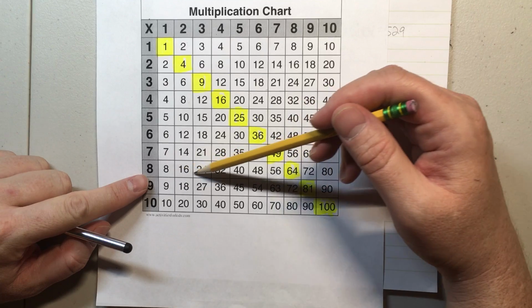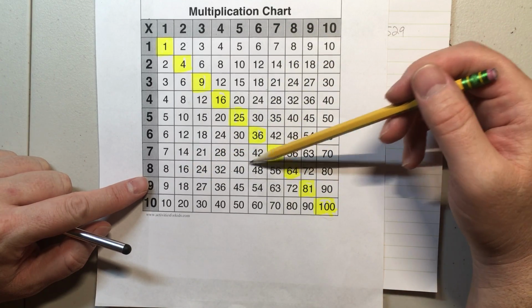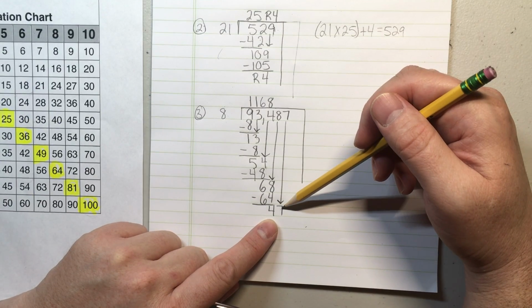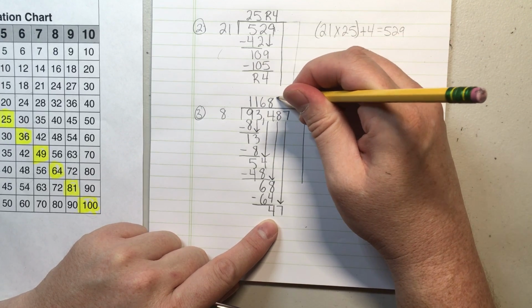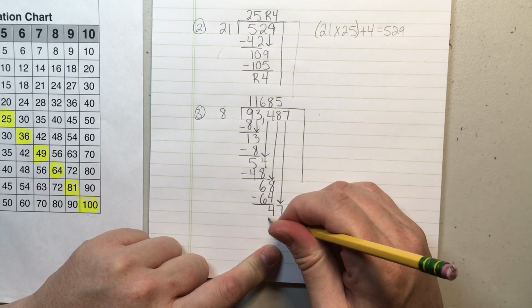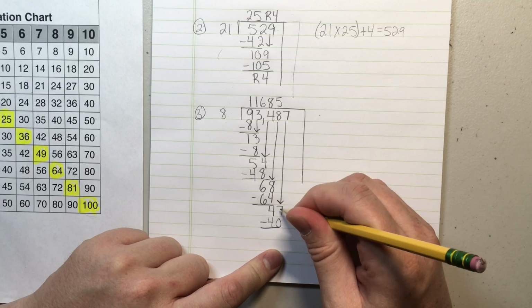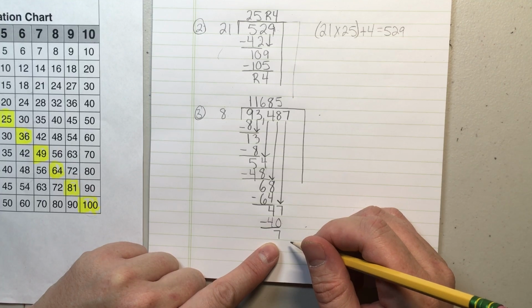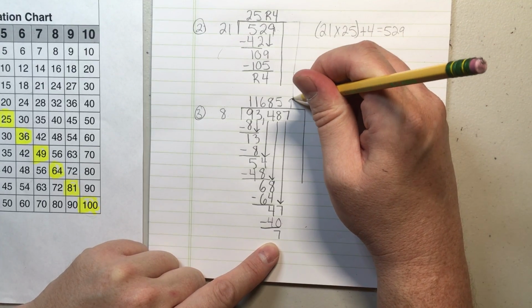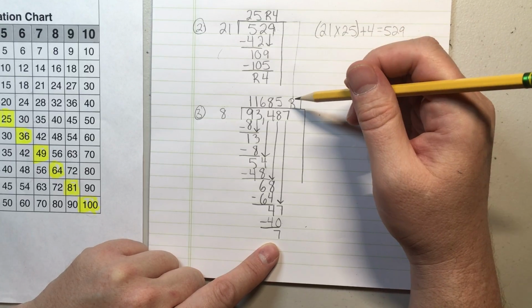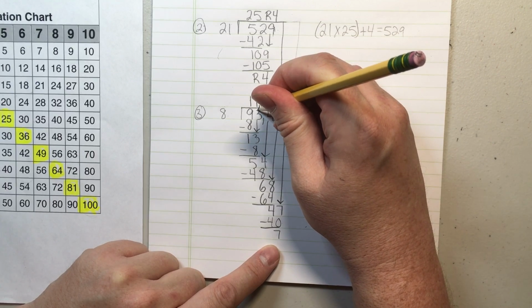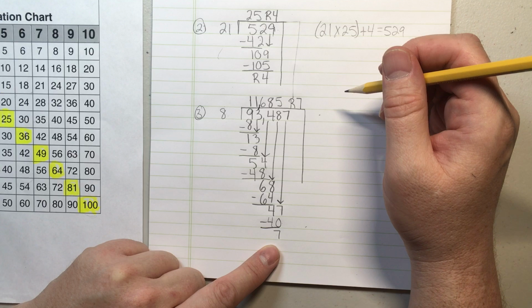So I'm looking at 8 times 6 again, and I see that's 48. That's going to be a little bit too high, if you notice. So I'm going to use 5 instead. 5 times 8 is 40. 47 minus 40 is 7. That's your remainder there. You can't divide into it anymore. Remember that little trick I used from some of my other videos? A, B, C, comma. C begins with comma.